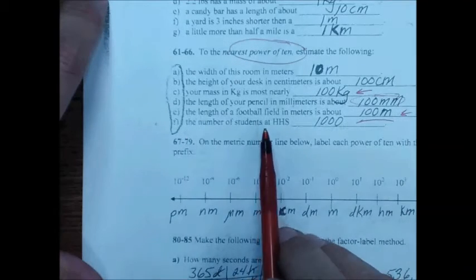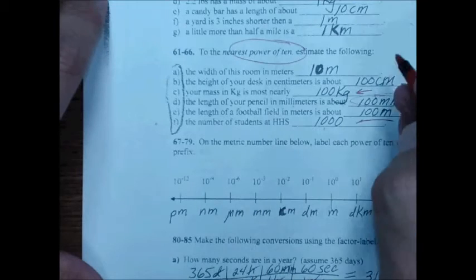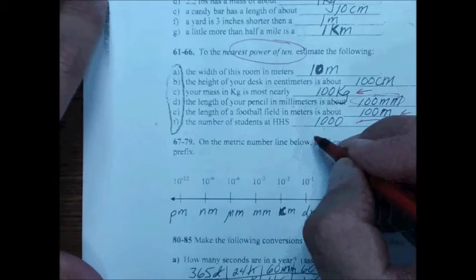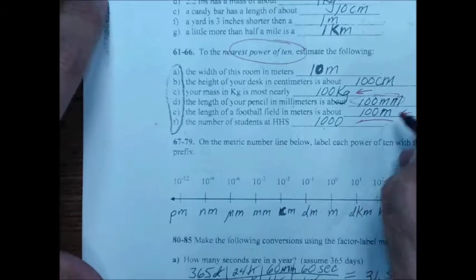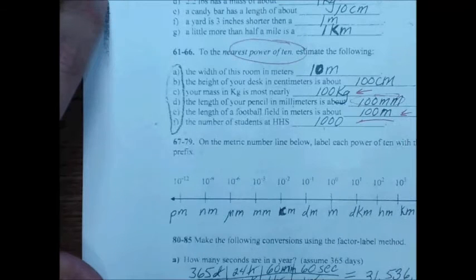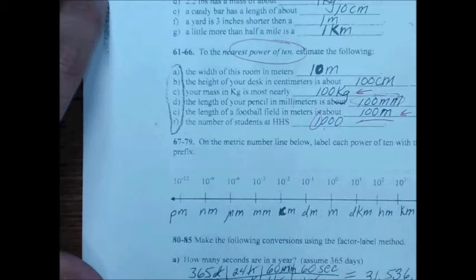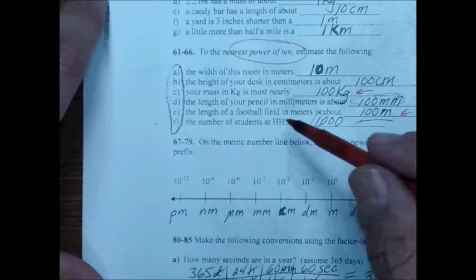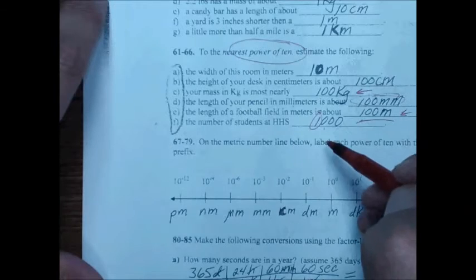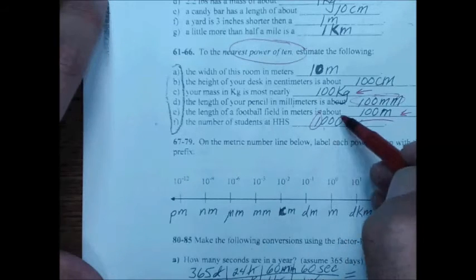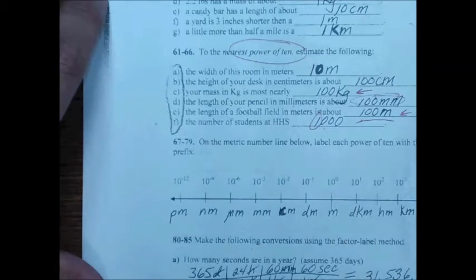The number of students at HHS, about 1,000 to the nearest power of 10. So really we've got 2,500 students, but to the nearest power of 10, that's the thousands place. Okay, so if we went up to 10,000, we'd be way over. If we went down to 100, we'd be way under. So the nearest power of 10, that'd be 1,000.